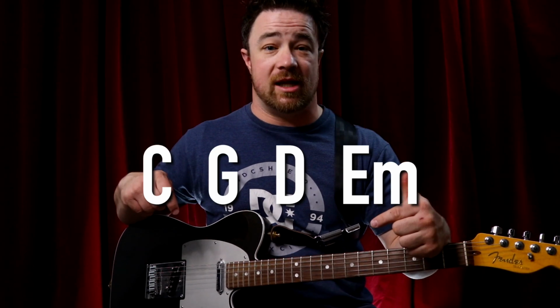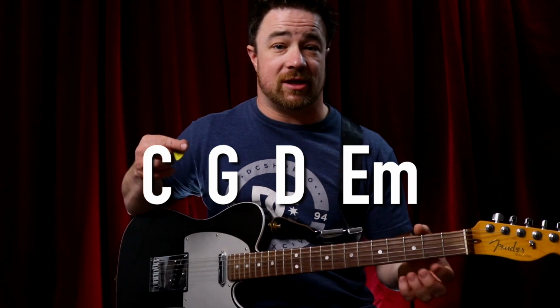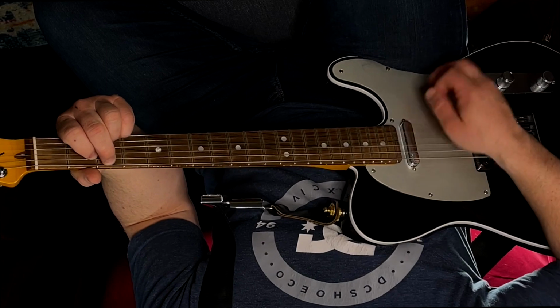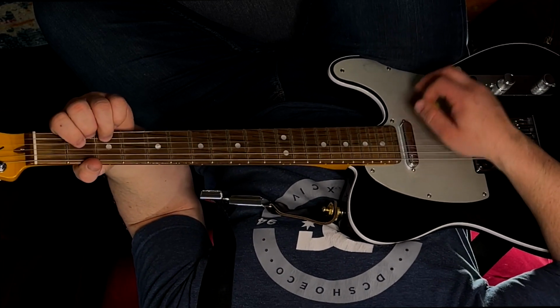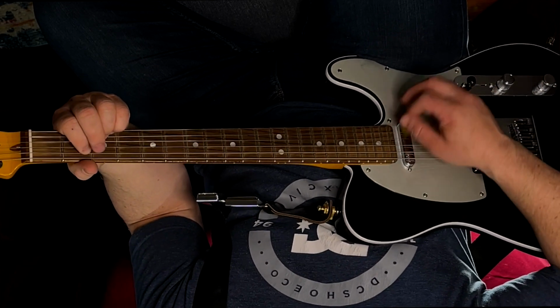Let's see, we can make the E minor chord the last one. So we could start on C, and then play G, and then play D, and then play E minor. So check this out. We're going to play C here, G, and then D, and then E minor. Right? So you can do all sorts of different things. So out of that one chord progression that we started with, we just created 4.